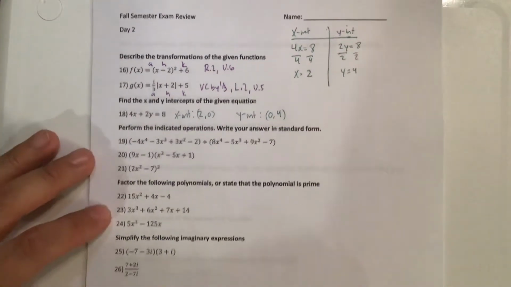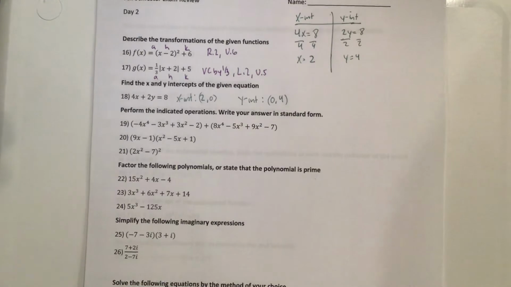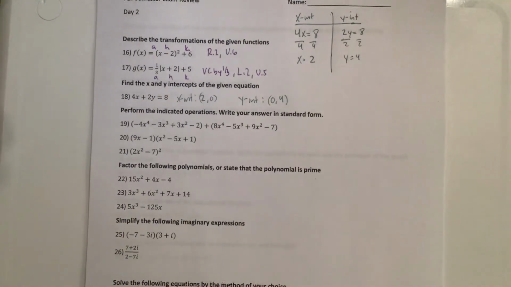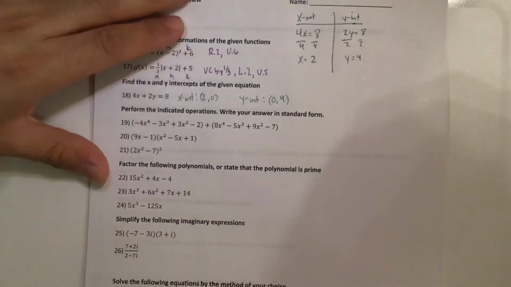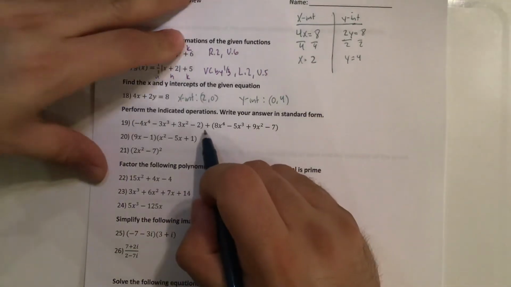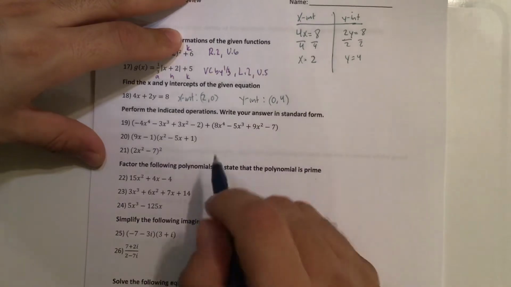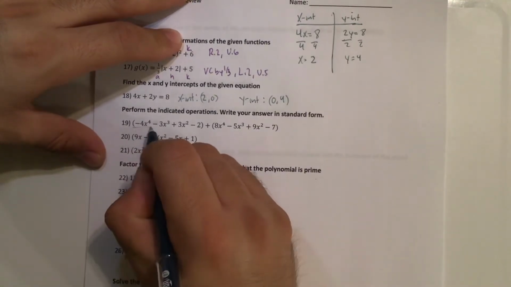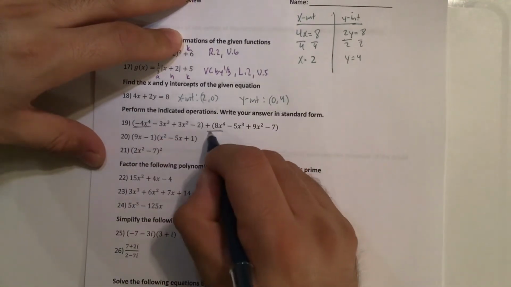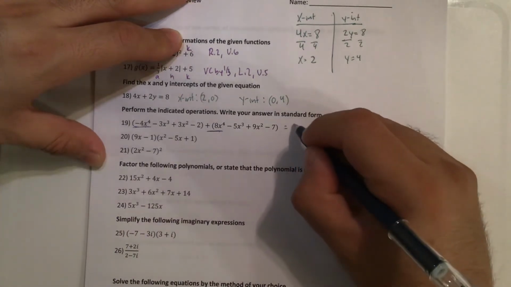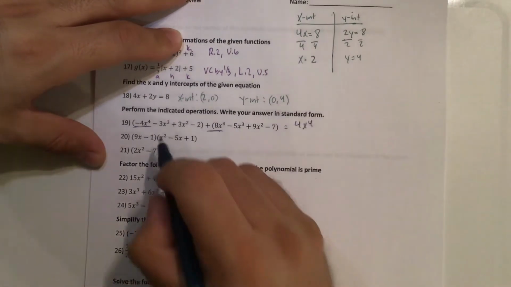All right. Moving on to 19 through 21, it says to perform the indicated operation, write your answer in standard form. So standard form for a polynomial is just from left to right, highest to lowest degree. Okay, so for this one here, we don't really need the parentheses, and there's not enough room, so I'm not going to just get rid of them. I'm going to just combine like terms. So negative 4x to the fourth plus 8x to the fourth is going to give me 4x to the fourth.